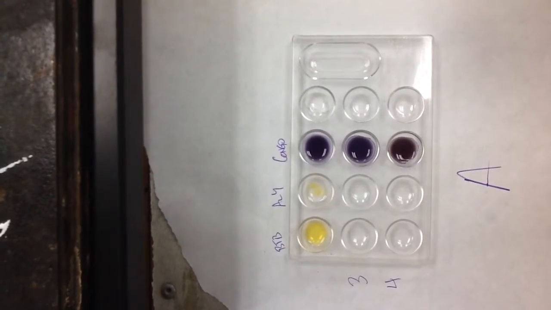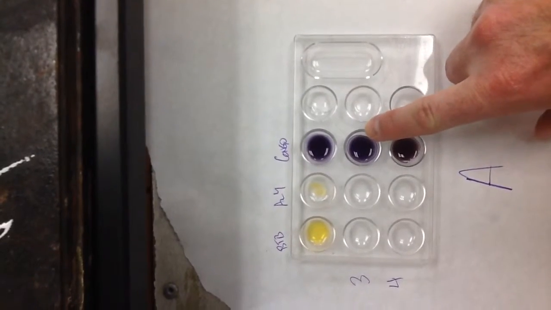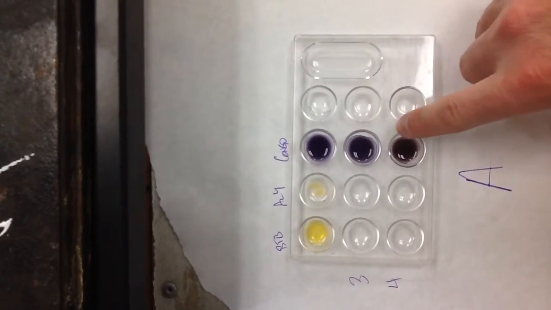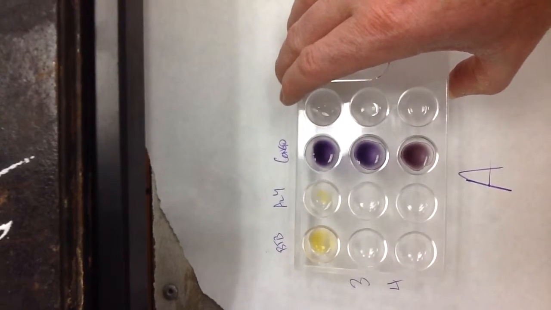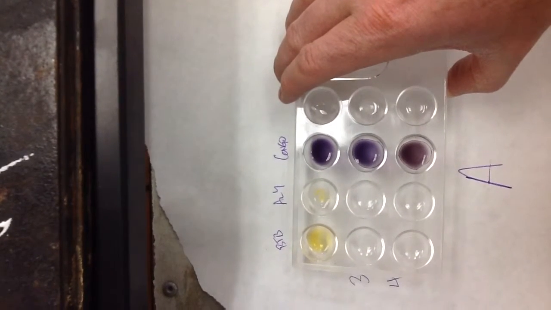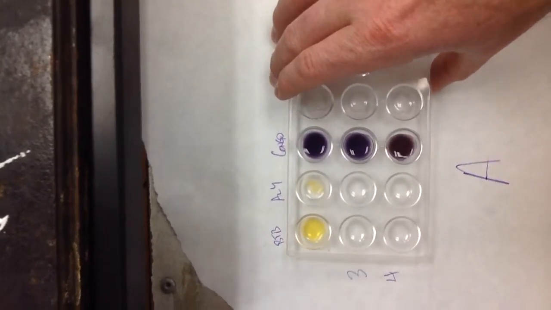And so what I did is I tested pH 3 and pH 4. I put Congo red in both. And to my eye, Congo red matches pH 3 the best. So I thought solution A was right around pH 3.